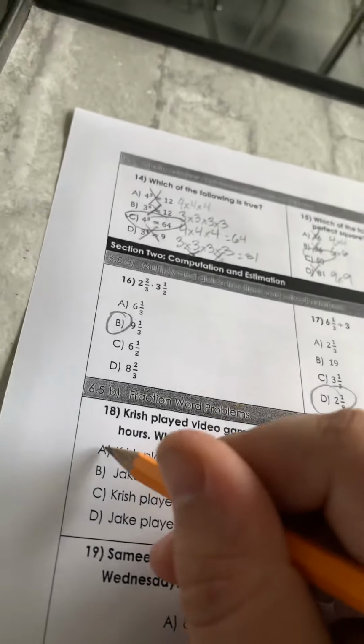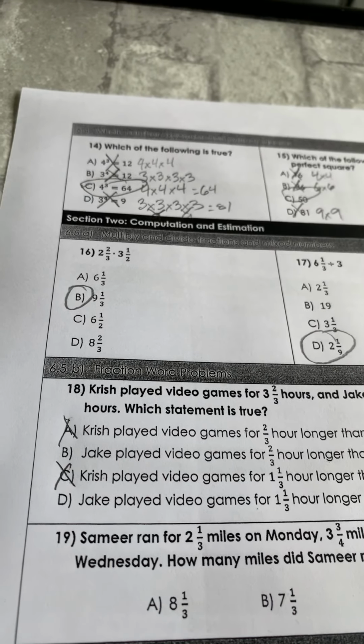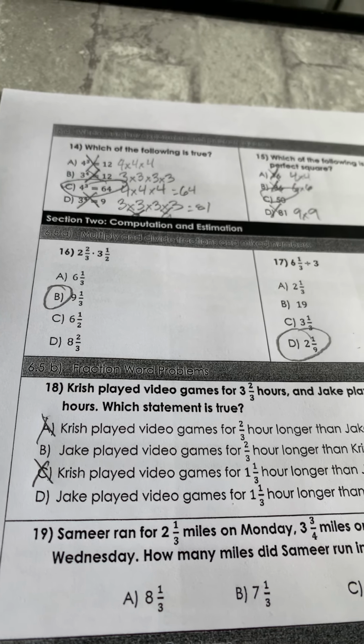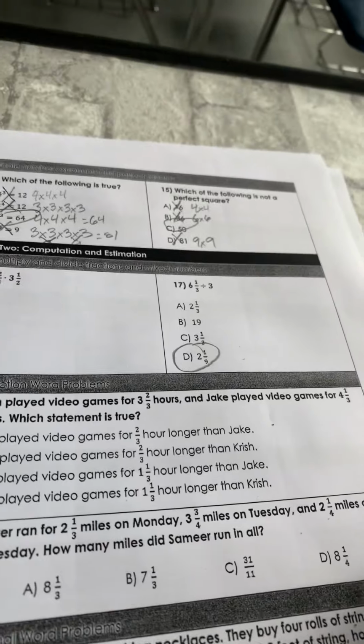Okay, so I know A is out, and I know C is out. Okay, so now I need to subtract. So I'm going to take 4 1/3 subtract 3 2/3. I want to make these both improper fractions, so that's going to be 13/3. 3 times 3 is 9. 9 plus 2 is 11 thirds.